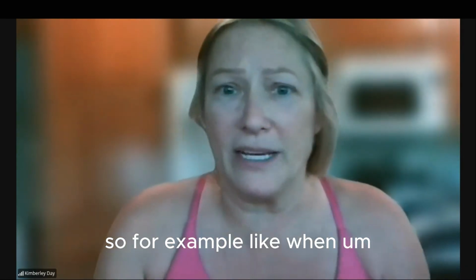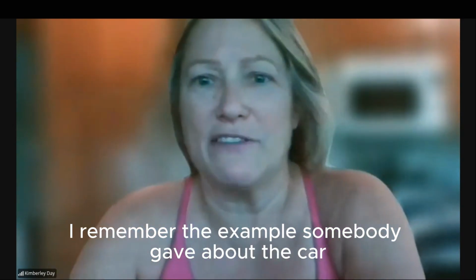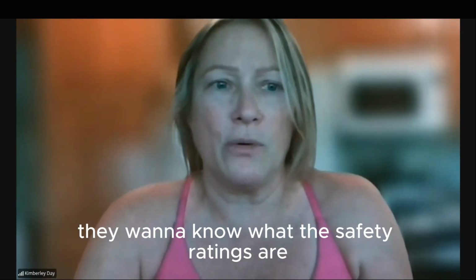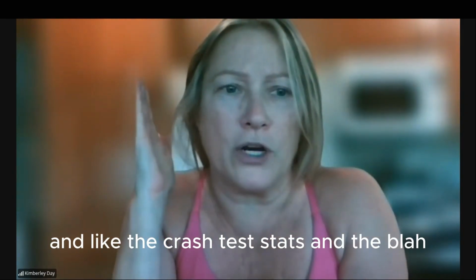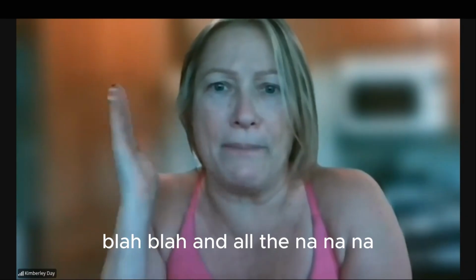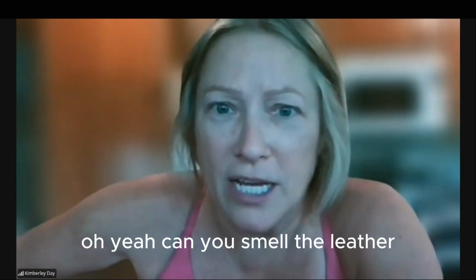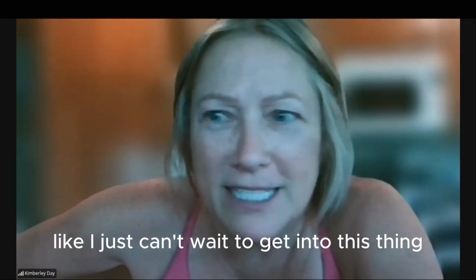For example, I remember the example somebody gave about buying a car. Some people want to know what the safety ratings are and the crash test stats and all that. And then there's the guy who's like, oh yeah, can you smell the leather? I just can't wait to get into this thing.